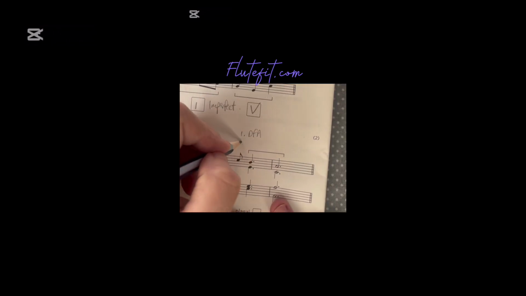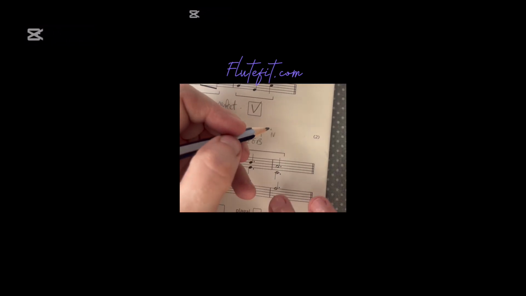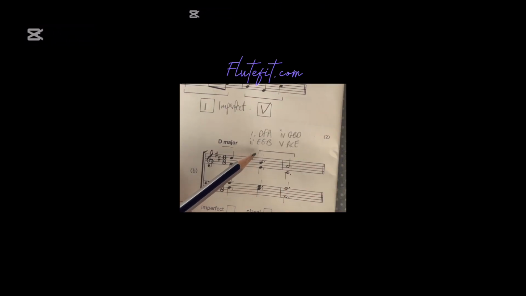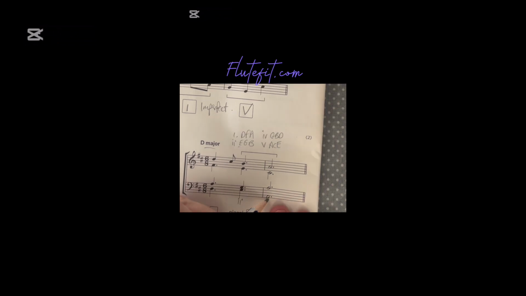1 is D, F, A, 2 is E, G, B, 4 is D, F, G, and 5 is A, C, E. We have E, G, B, E, so E, G, B is chord 2. Then A, and A again, C and E, which is chord 5. So anything to 5 is imperfect.